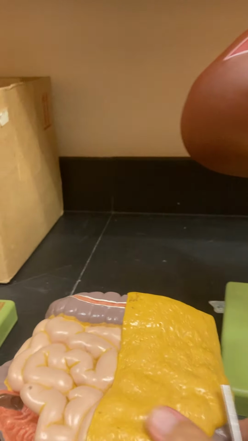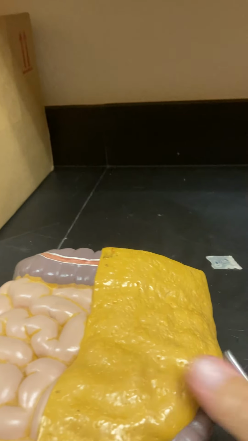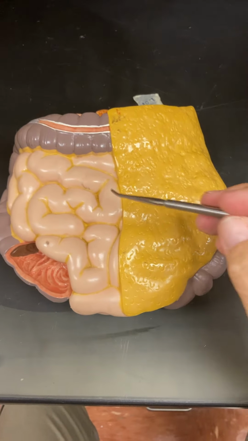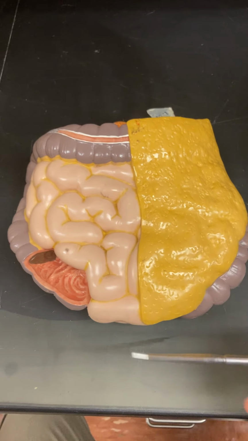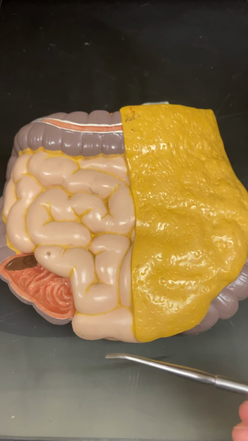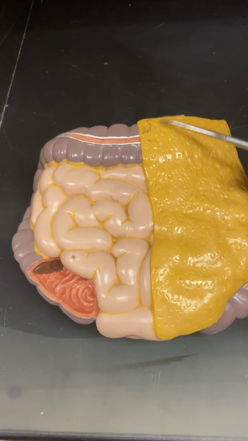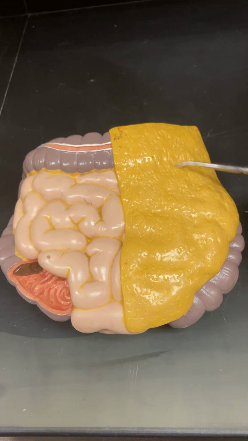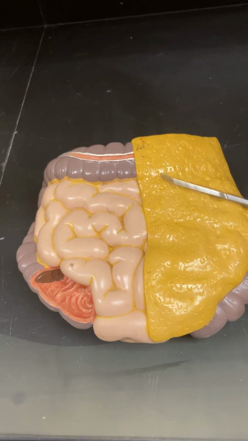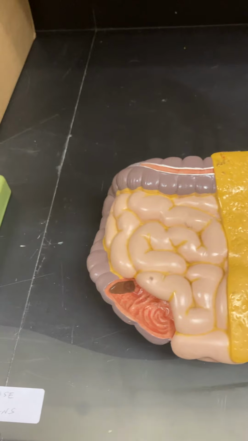Now this is going to get to the rest of the small intestine, and I want to point out a couple things here. Jejunum, ileum. Here we can see the ileocecal sphincter. This fatty covering over all the intestines, they cut it off here. That's called the omentum. It means the apron, fatty apron.